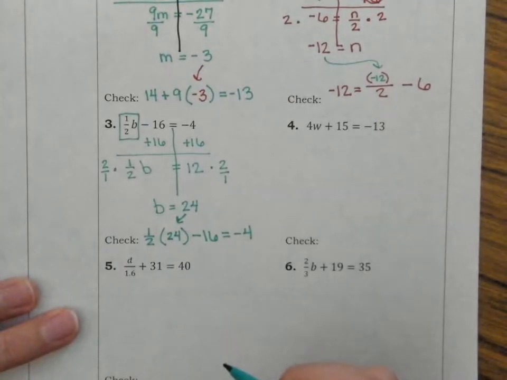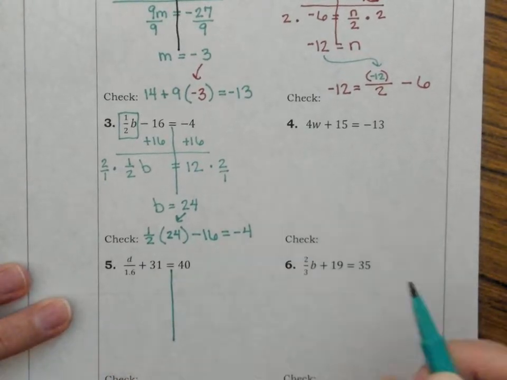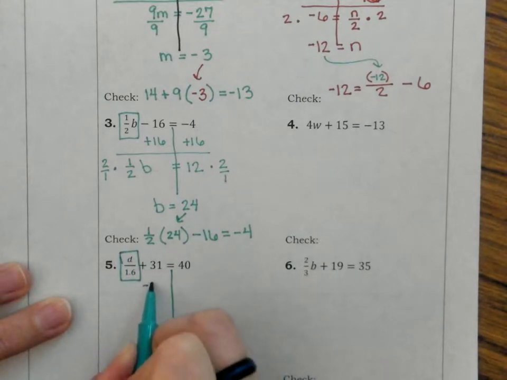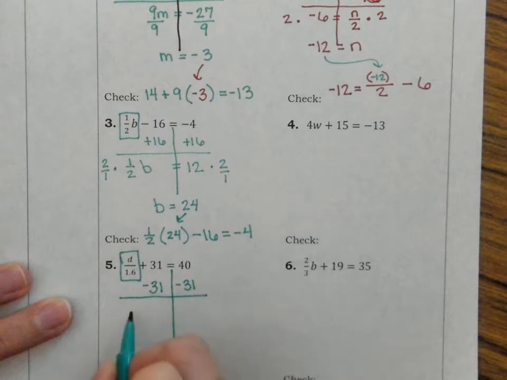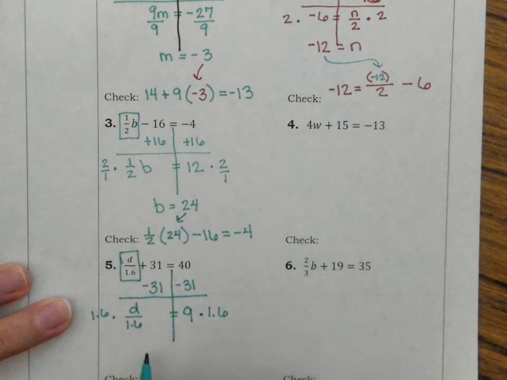Number 5, brick wall, box in your variable, subtract 31 on both sides. So I have D divided by 1.6 equals 9. And then this is being divided, so the opposite is to multiply by 1.6 times 1.6.